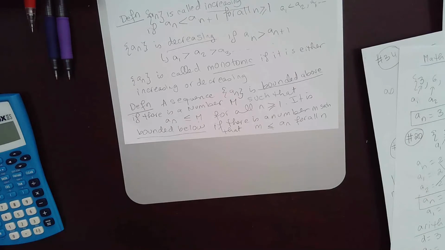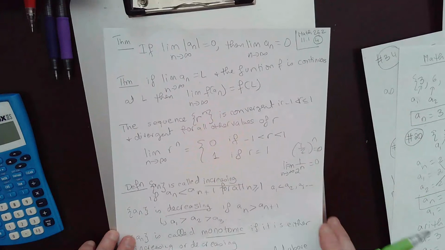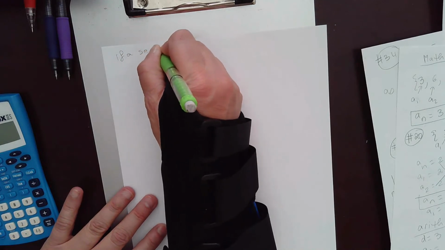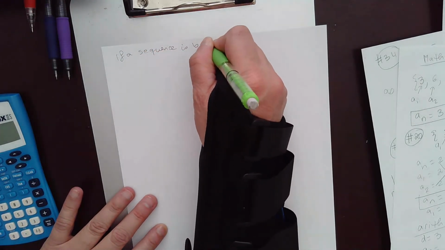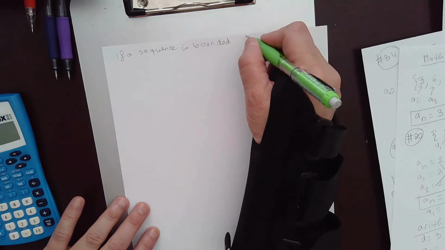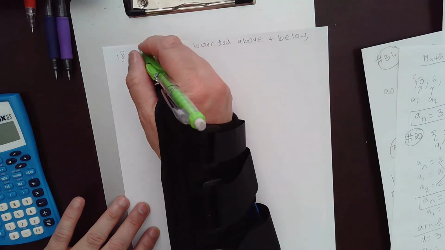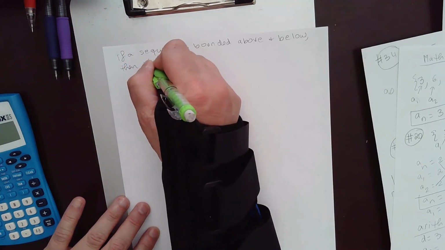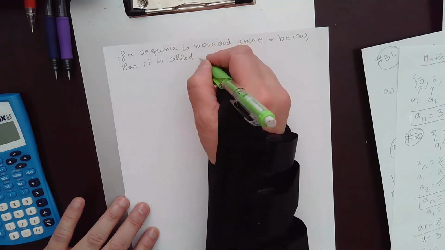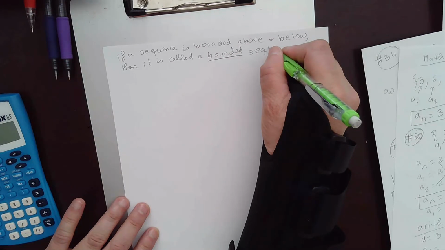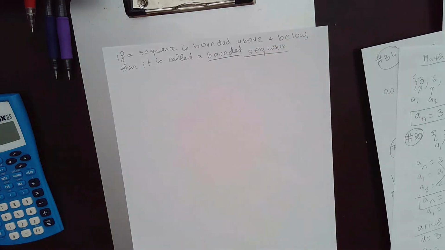If a sequence is bounded below and above, it is called a bounded sequence. Keep in mind, it's above and below.